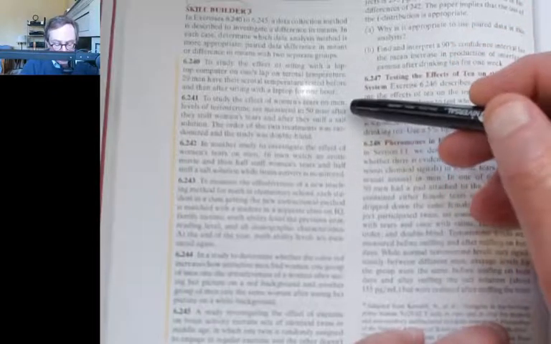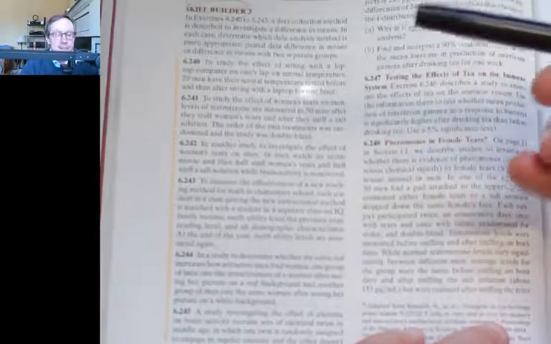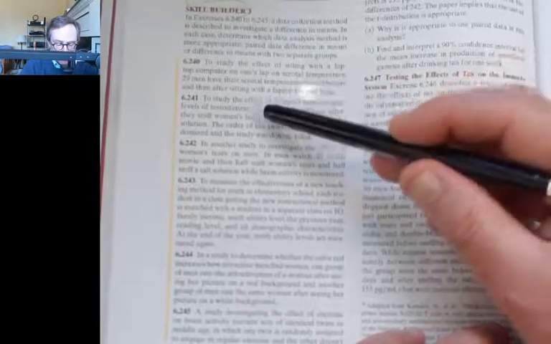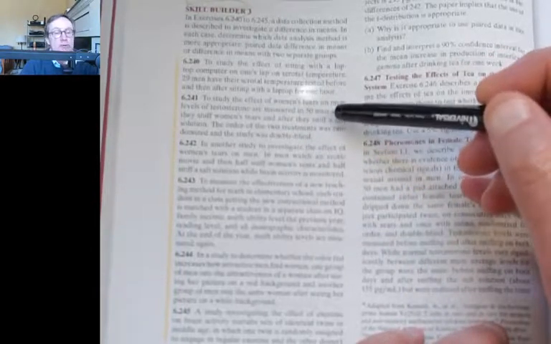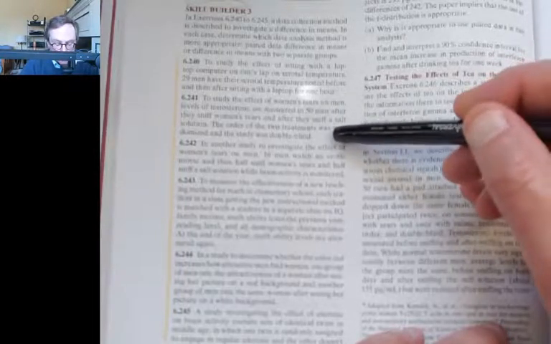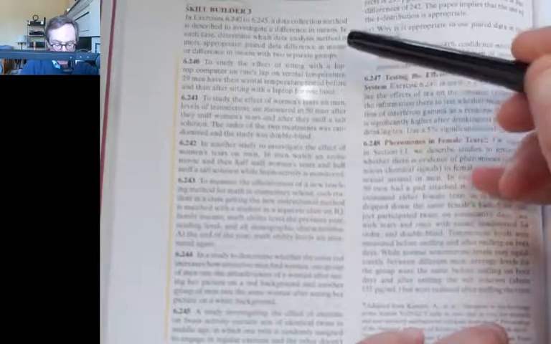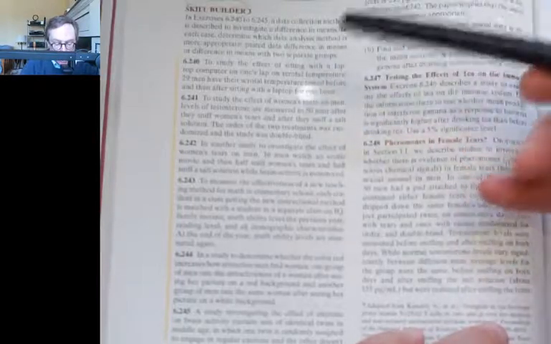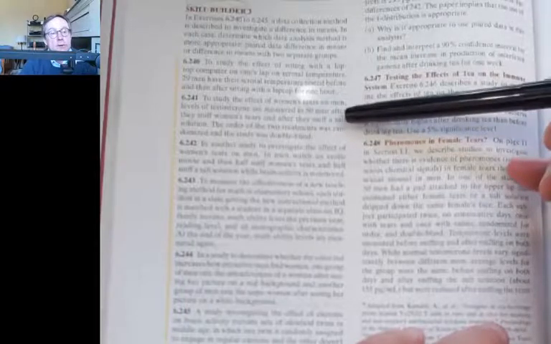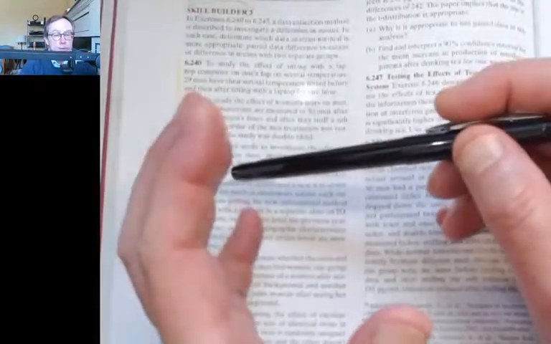Study the effect of women's tears on men. Levels of testosterone are measured in 50 men after they sniff women's tears and after they sniff a salt solution. The order of the two treatments was randomized and the study was double-blind. So it says you take 50 men and you have the men sniff the women's tears, and you also have the men sniff a salt solution.